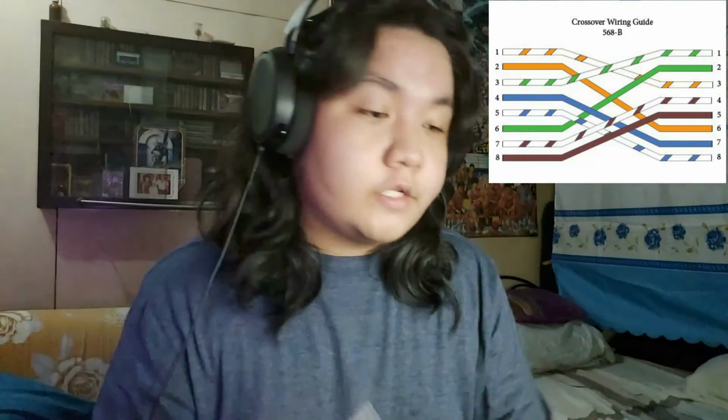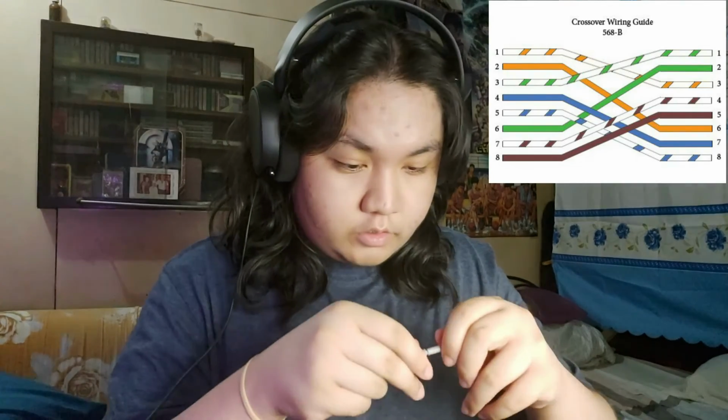Now let's proceed to the other end. In the other end, the pattern goes like white green, green, white orange, white brown, brown, then orange.